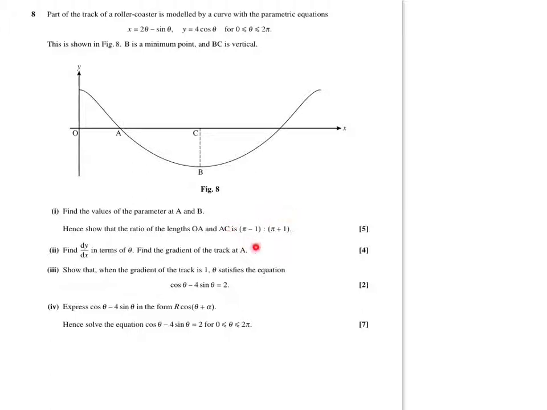To try and find the ratio, you will need to look at the values of the parameter theta at A and B, filling these back into x and y. This will allow you to find the distance OA and the distance AC.